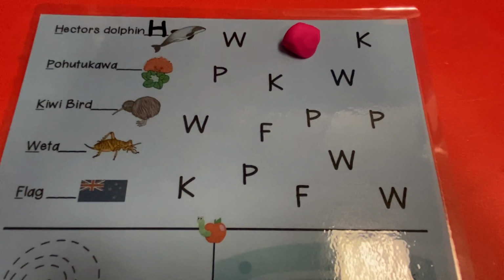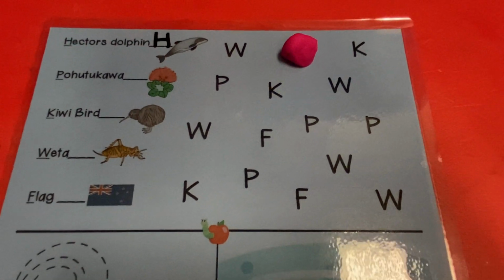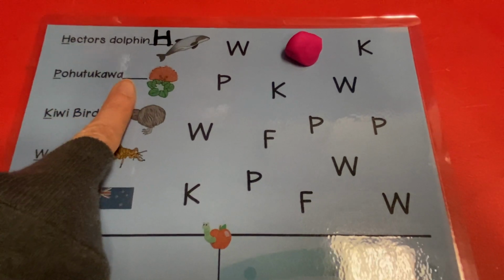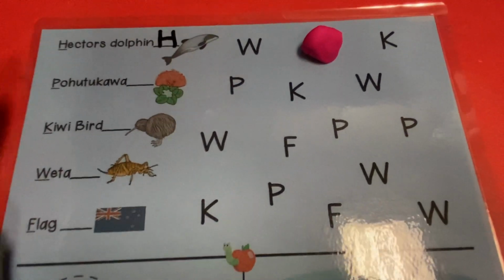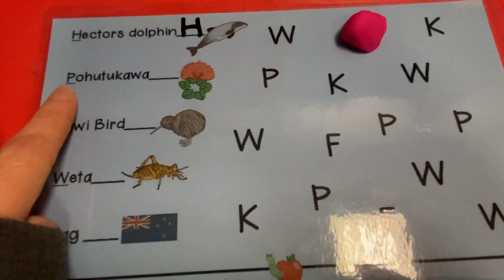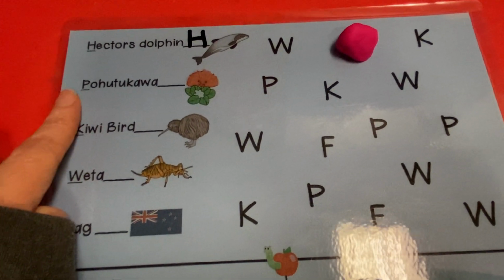Okay. All right. So next one, Christmas flower. Miss Rachel says it better. Go ahead and say it. So we're gonna do it again. Pohutukawa. Yeah. Close enough. We'll get there. But in Maori, the language that this is in, this starts with the letter P. So don't look for C for Christmas. We're gonna look for P for the name of the flower.